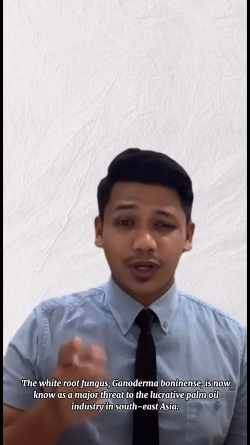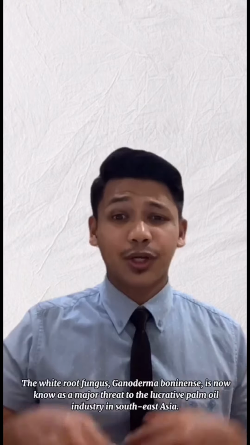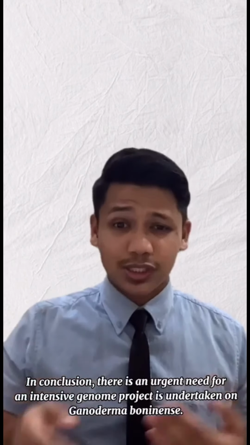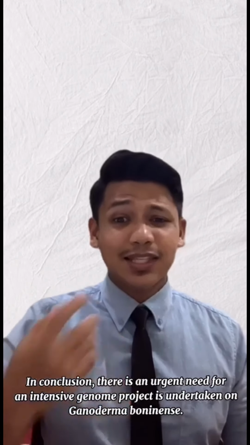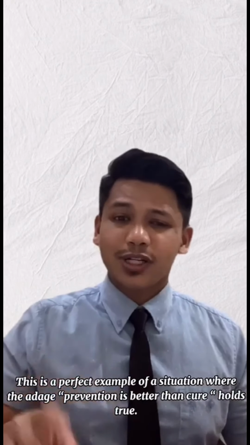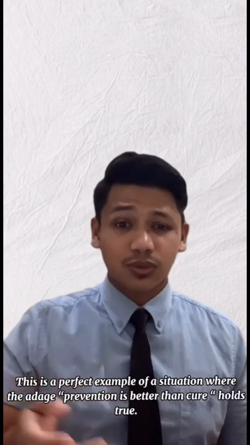The white root fungus Ganoderma boninense is now known as a major threat to the lucrative palm oil industry in Southeast Asia. In conclusion, there is an urgent need for an intensive genome project to be undertaken on Ganoderma boninense. This is a perfect example of a situation where the adage prevention is better than cure holds true.